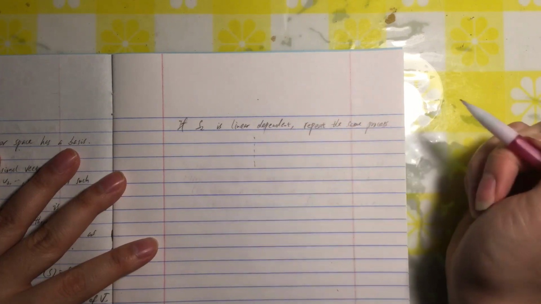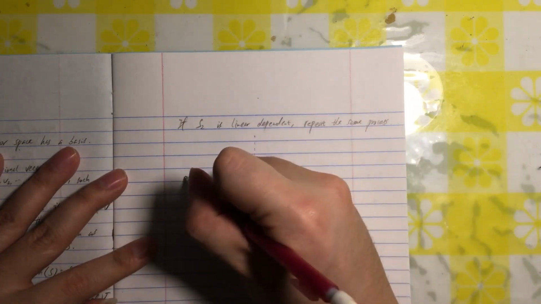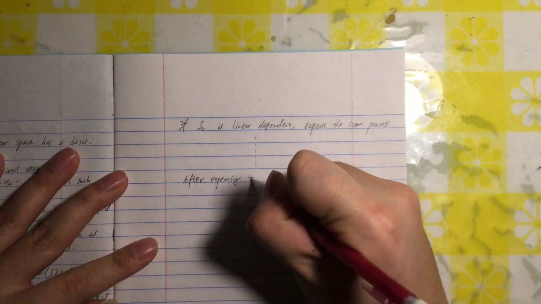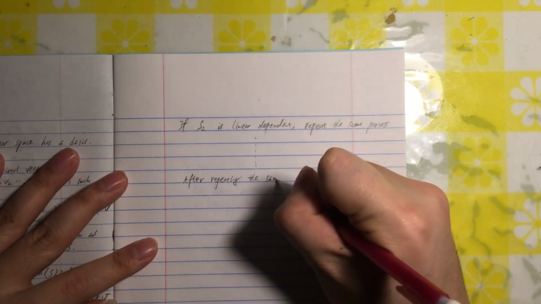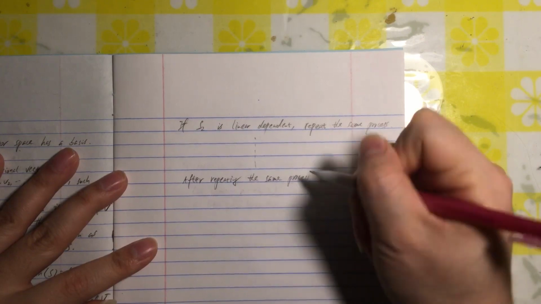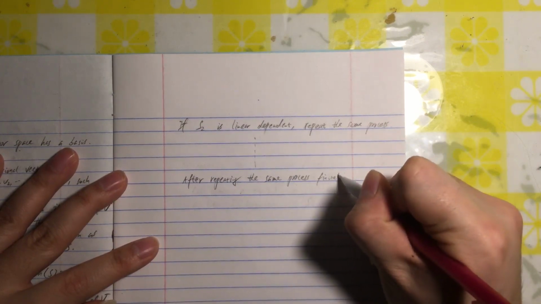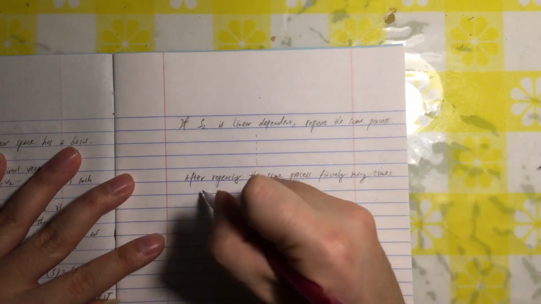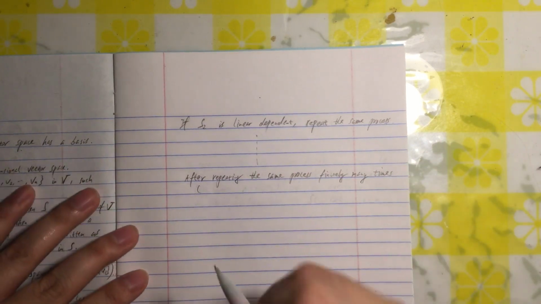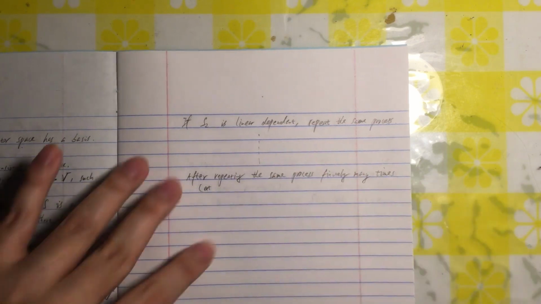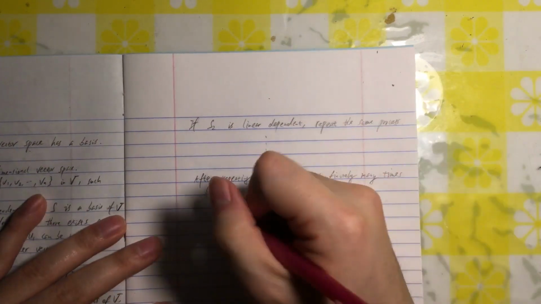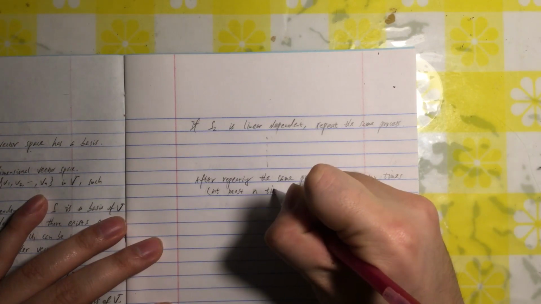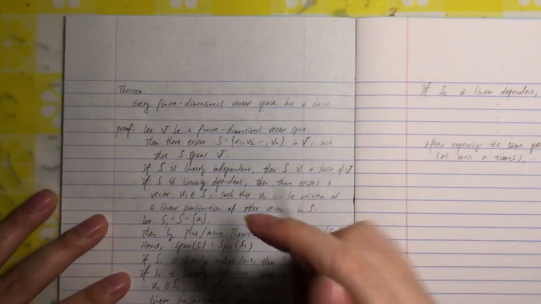Then, after repeating the same process finitely many times, we can repeat this process at most n times, because in S there are n vectors.